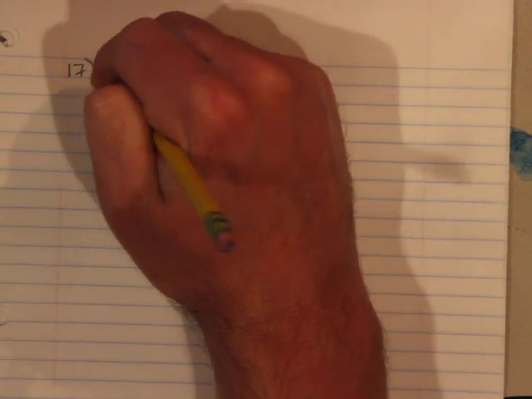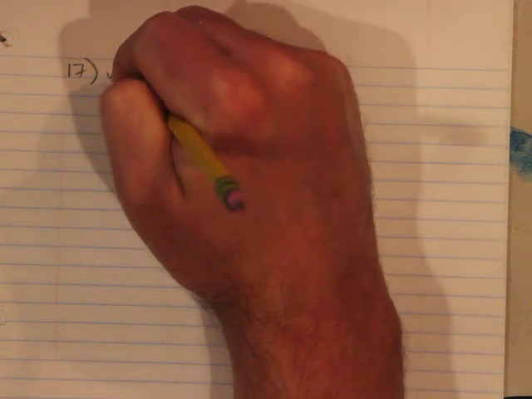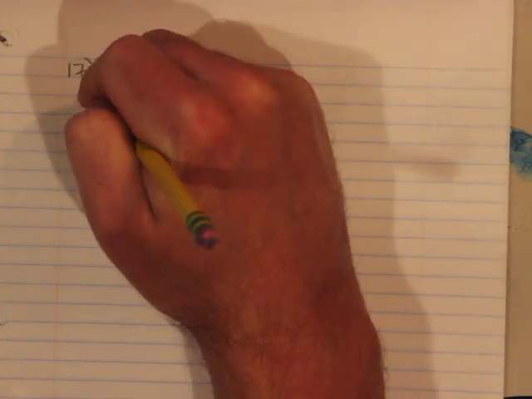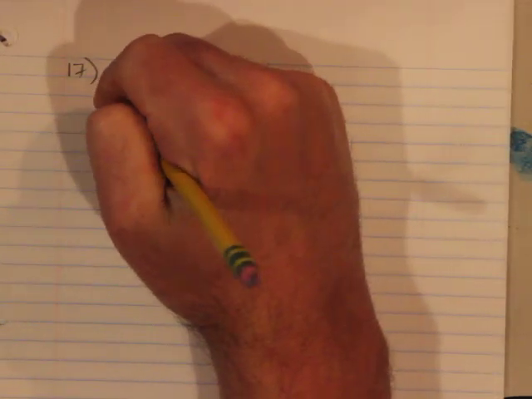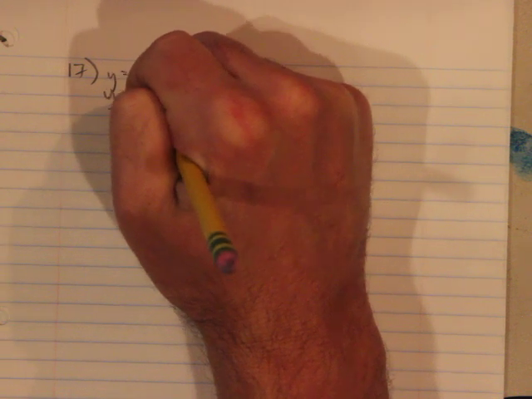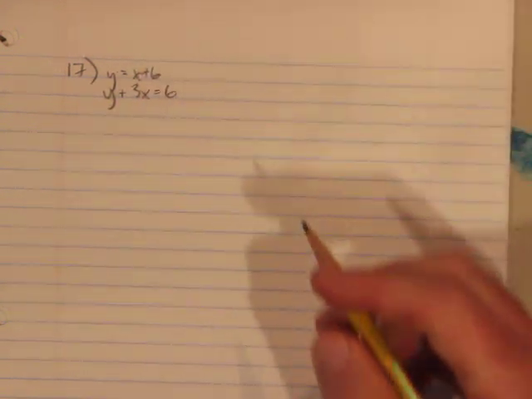Now from 16 we go to number 17. 17 says solve the system by graphing. Alright, y equals x plus 6 and y plus 3x equals 6.